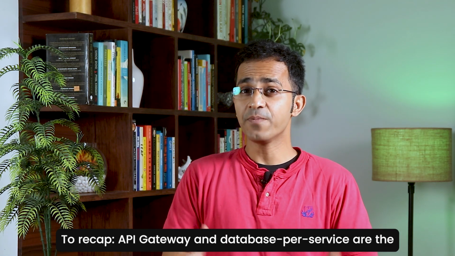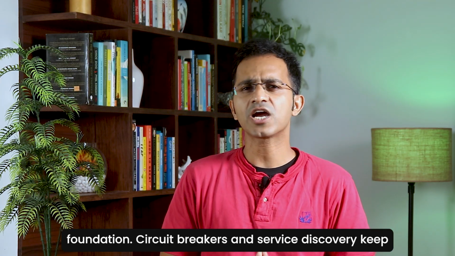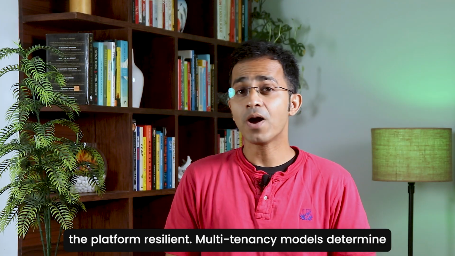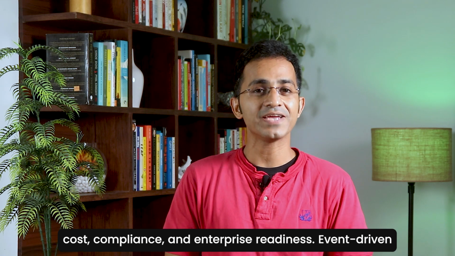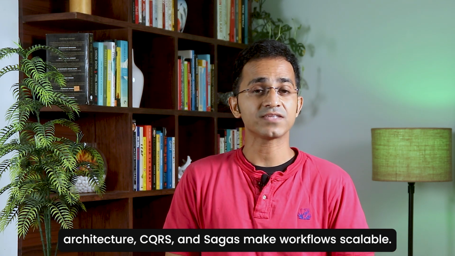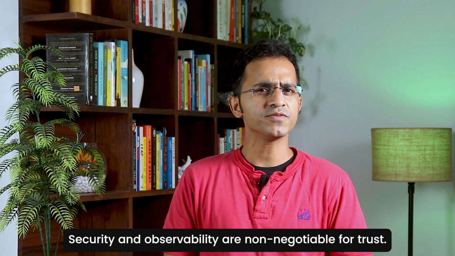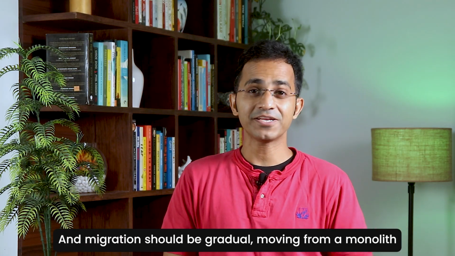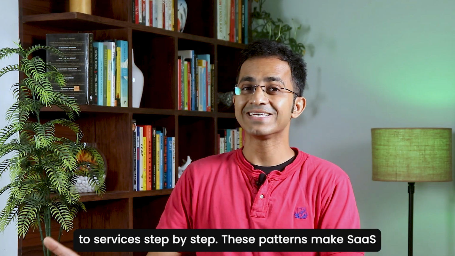To recap, API gateway and database per service are the foundation. Circuit breakers and service discovery keep the platform resilient. Multi-tenancy models determine cost, compliance, and enterprise readiness. Event-driven architecture, CQRS, and sagas make workflows scalable. Security and observability are non-negotiable for trust, and migration should be gradual, moving from a monolith to services step by step.